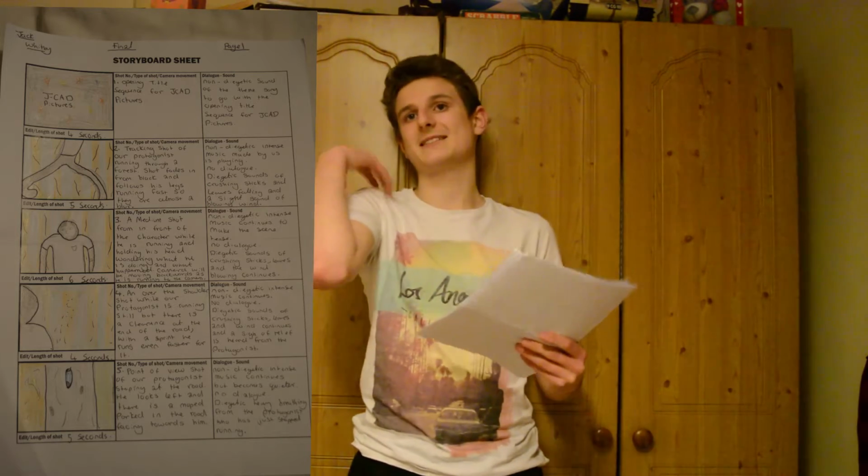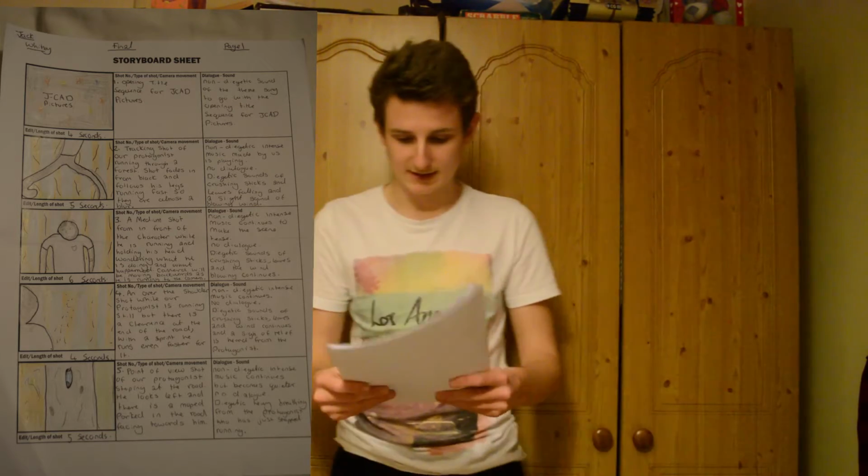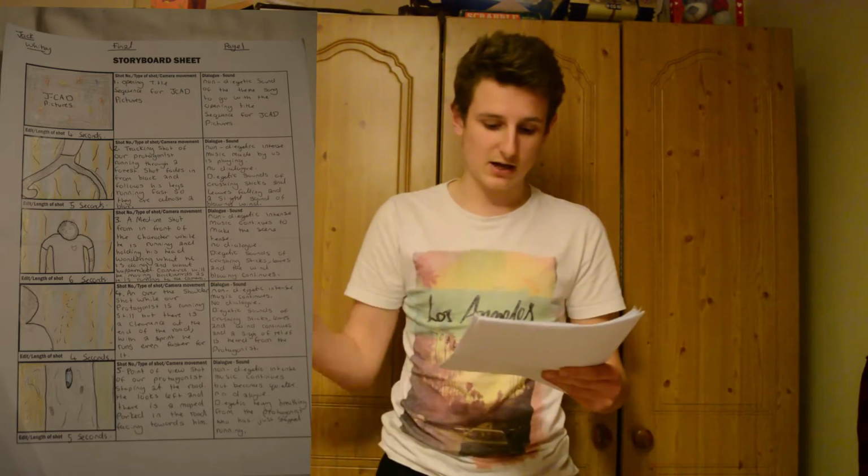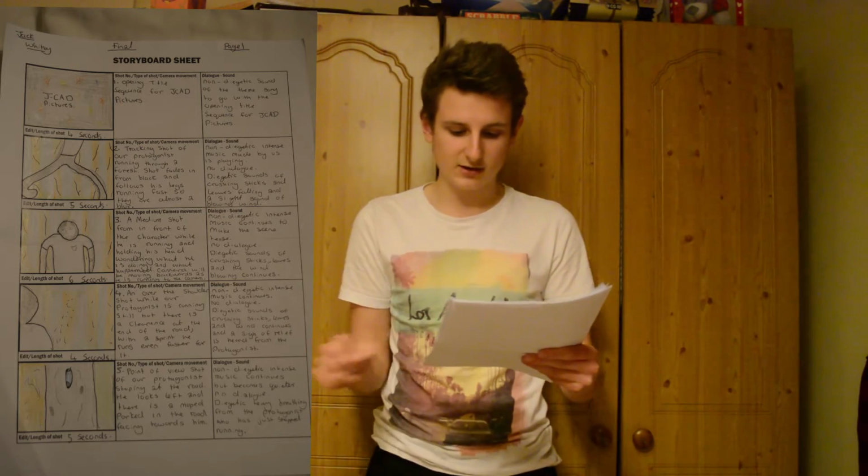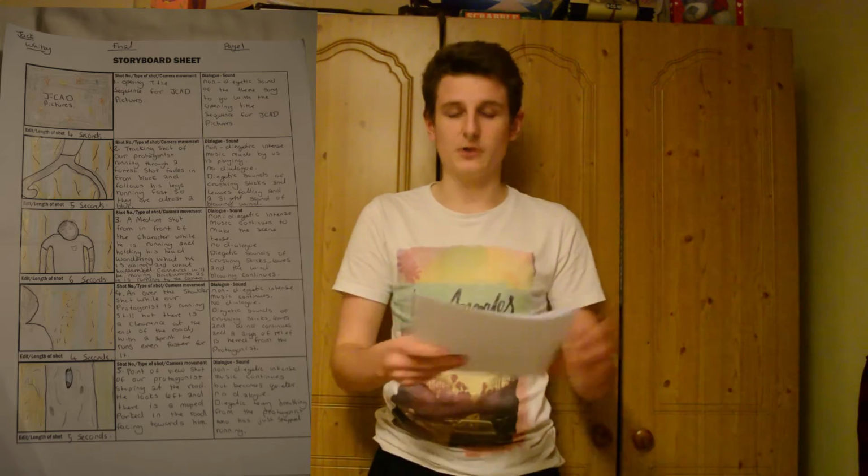There's then going to be an over-the-shoulder shot of the protagonist, and in the shot you're going to be able to see a clearing, hopefully, at the end of the forest. So he's going to have a sigh of relief and run a bit faster. And once again for this, we're having non-diegetic music, no dialogue, and again a diegetic sigh of relief from the protagonist and the crushing leaves once again.